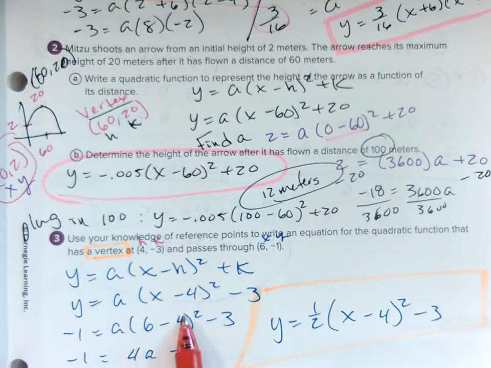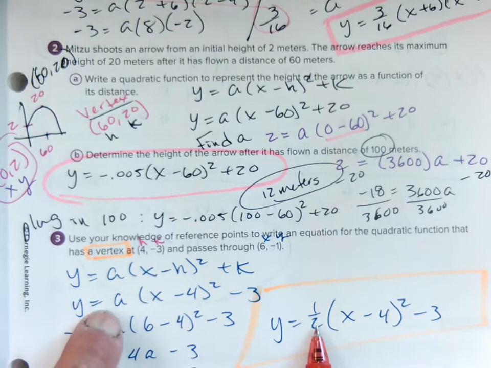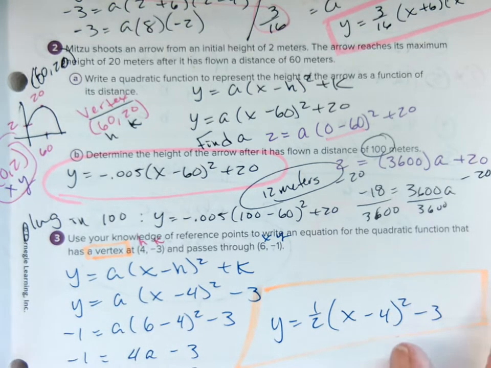I simplified, that's 2. 2 squared is 4. I'm going to solve for A. Plus 3 is 2. Divide, and I get 1/2. So I plug the 1/2 back in for the equation, and there's my equation. Okay. This will be helpful for the quiz.